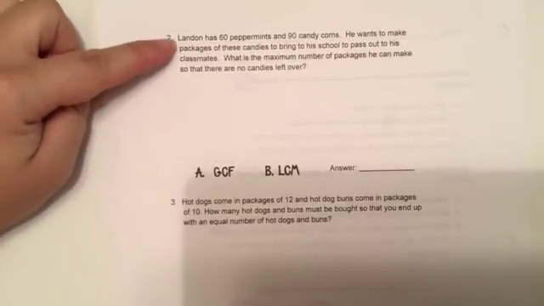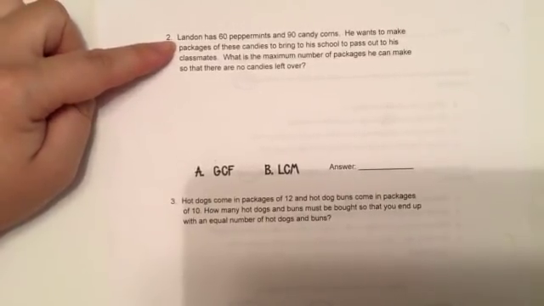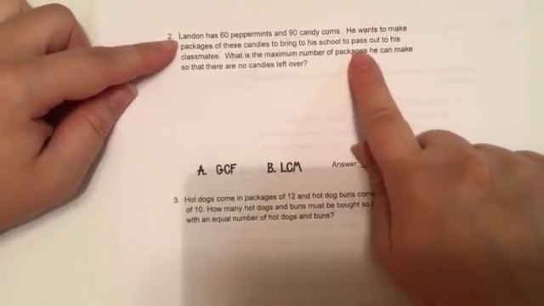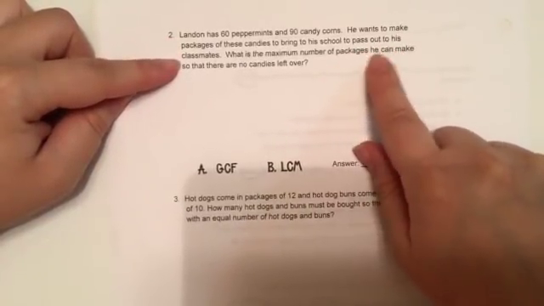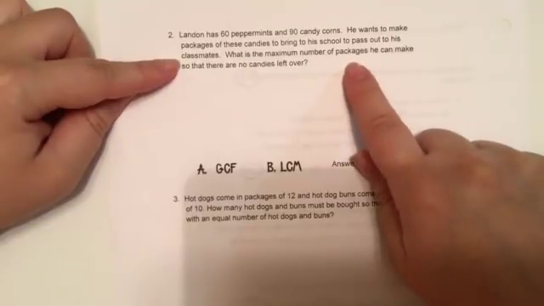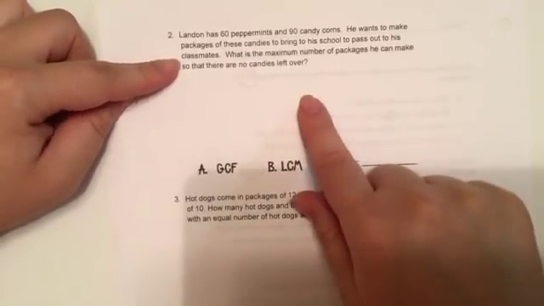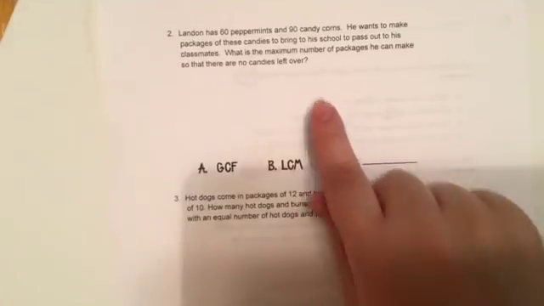Landon has 60 peppermints and 90 candy corns. He wants to make packages of these candies to bring to his school and pass out to his classmates. What is the maximum number of packages that he can make so that there are no candies left over?